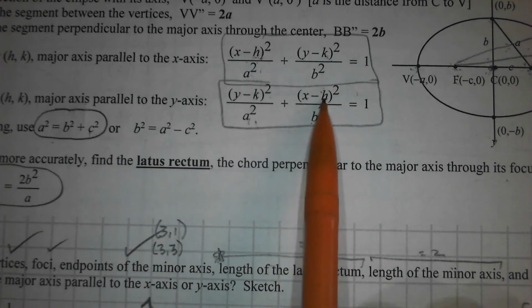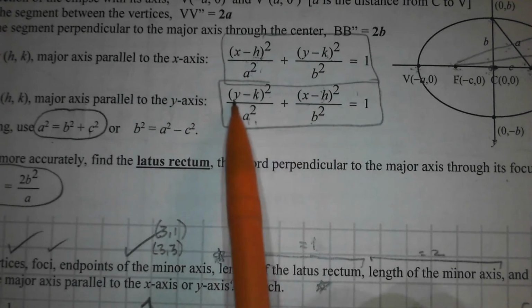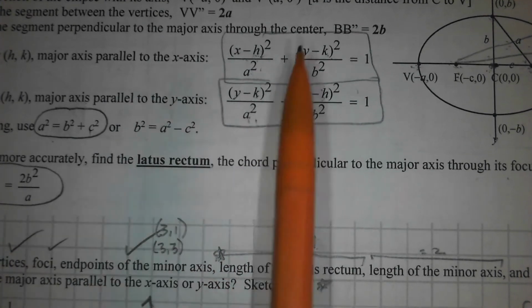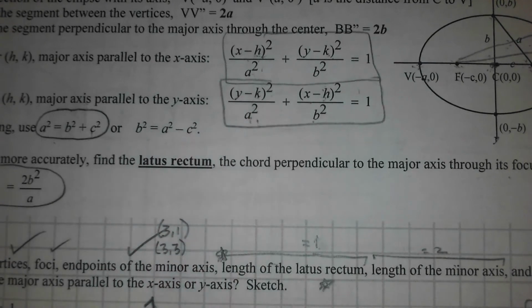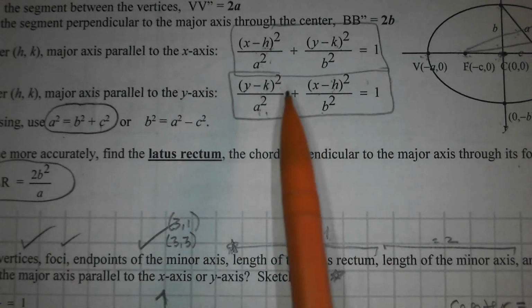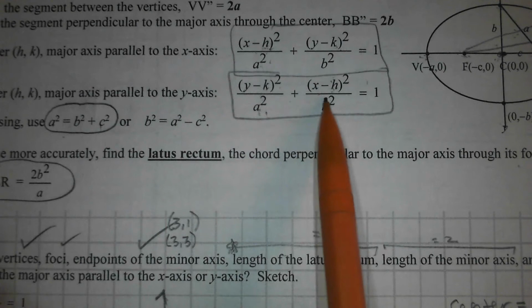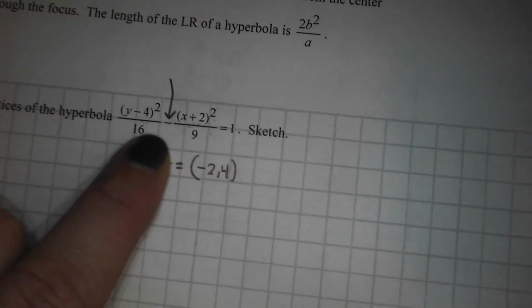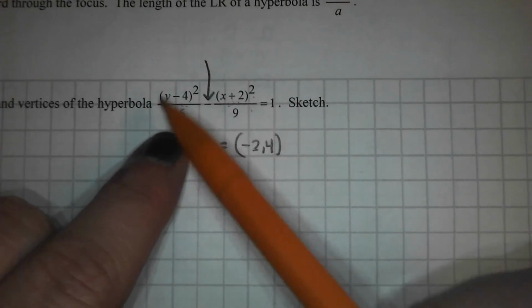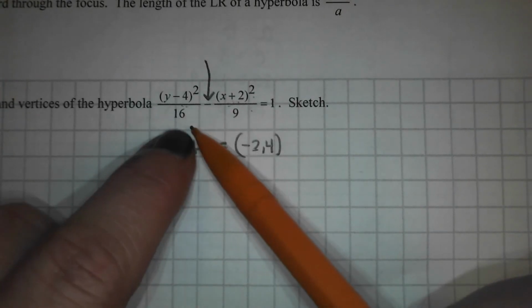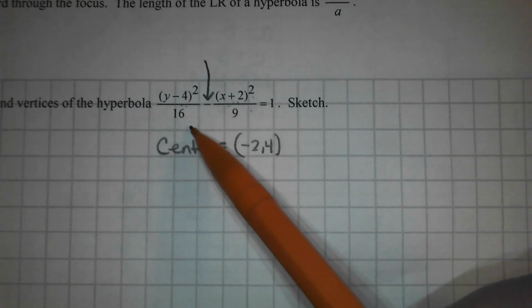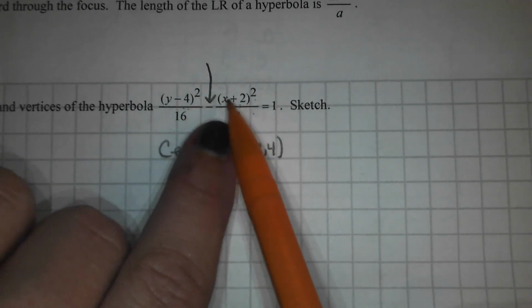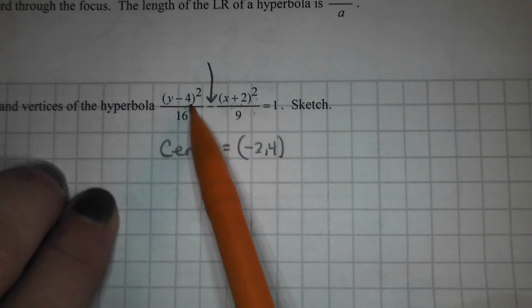Your x coordinate is always paired with the h, and your y coordinate is always paired with the k, or with the y. Does that make sense? So usually when I wrote ellipses, because it's addition, you can flip-flop the order. The thing with hyperbolas being subtraction is we can't flip-flop the order. We have to keep the bigger one first. Does that make sense? So your center is -2 because that's paired with the x, comma 4.